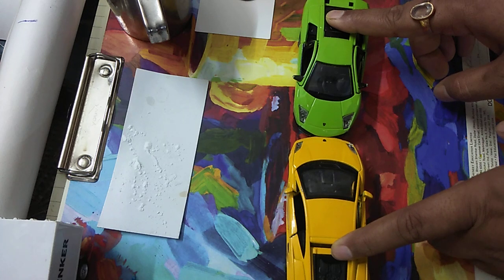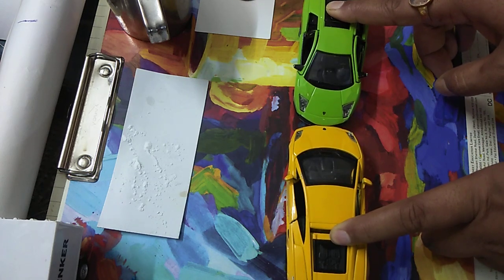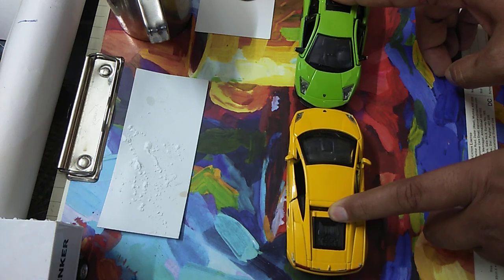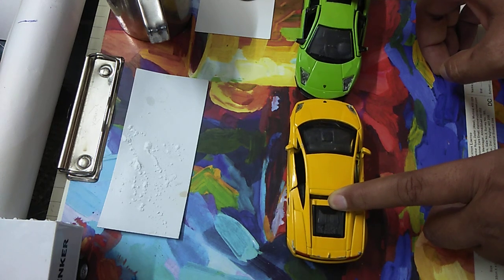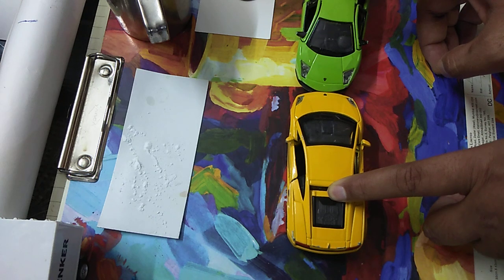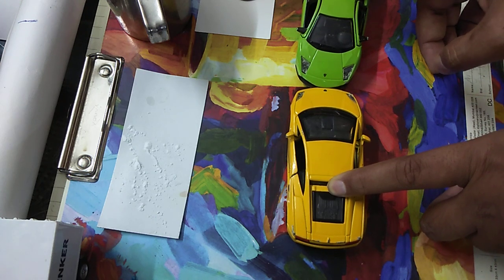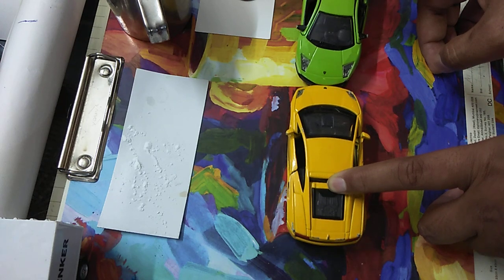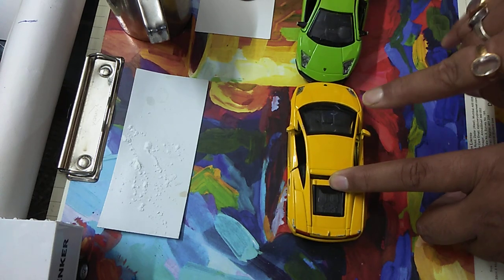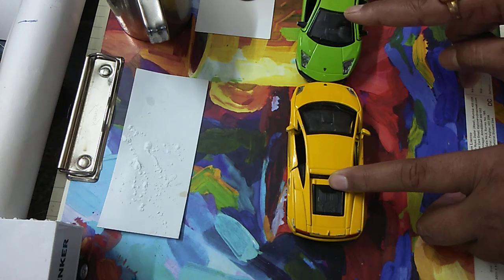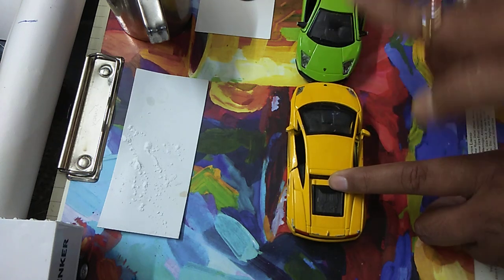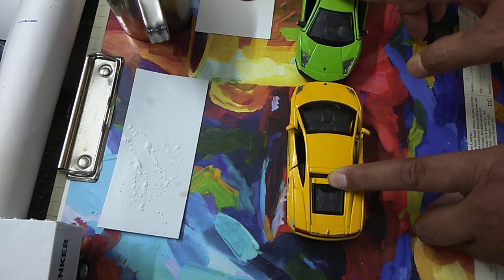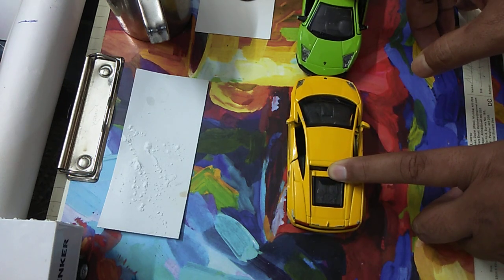Now suppose one car increases its force and pushes the other car in the backward direction. Under that condition, what will happen? We can say that the yellow car is applying more force and therefore it is pushing the green car backward. The yellow car is applying more force compared to the green car, so the movement is taking place in the direction of the greater force. This is an example of unbalanced force.